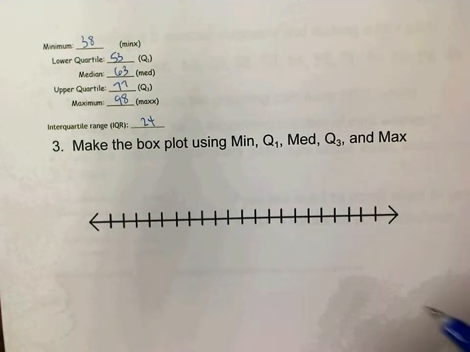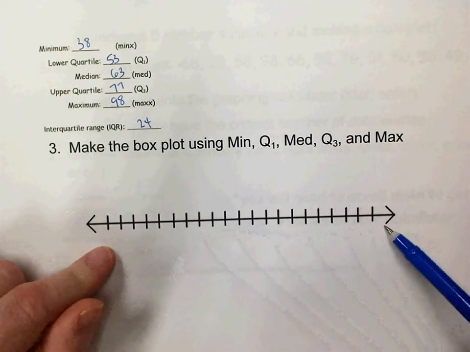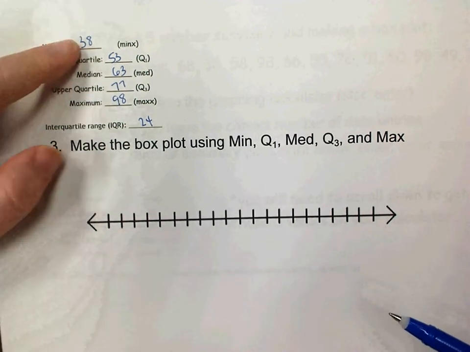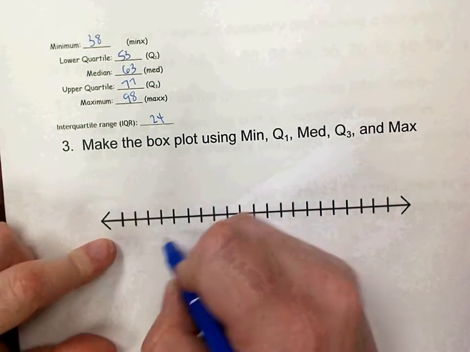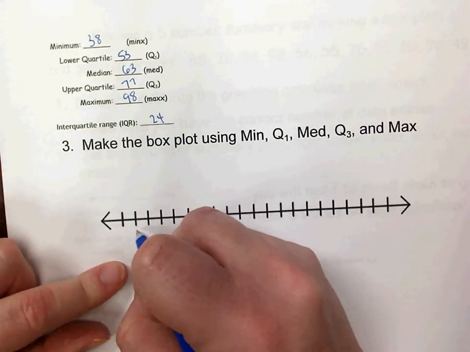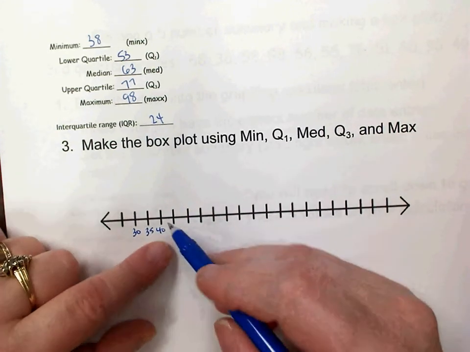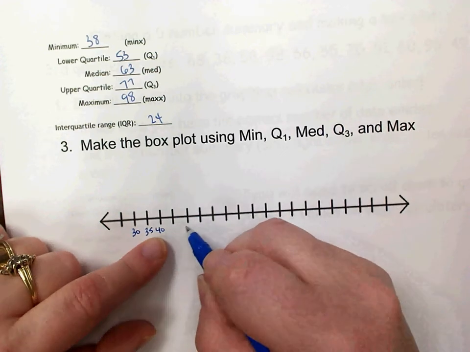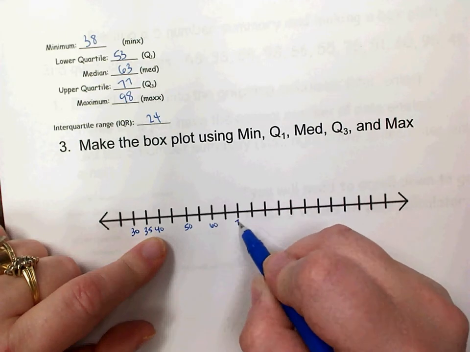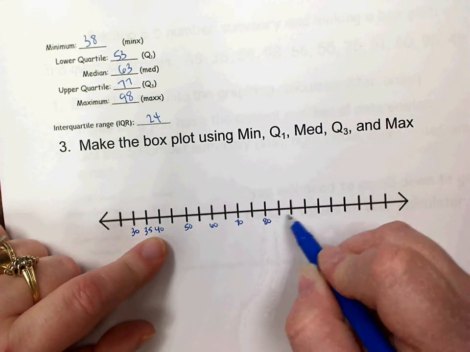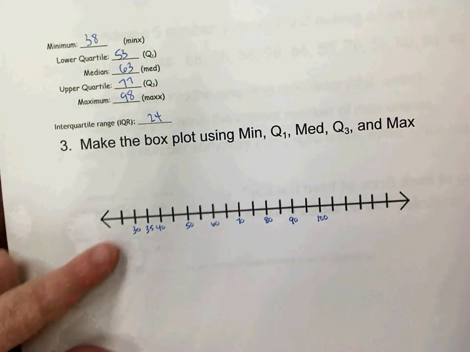So to make the box plot, the first thing you need to do is make your scale on your number line. We want to make sure that we can go from 38 to 98 on here. So probably the best thing to do is to start with 30 and go by 5s. Doesn't mean you have to number every one, so I could skip here knowing that's 45 and then make that 50. That's 55, that's 60, 65, 70, 75, 80, 85, 90, 95, 100, and I can stop. So you don't have to number every single line.